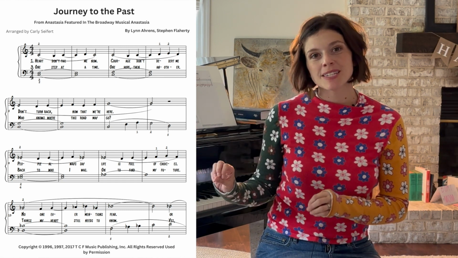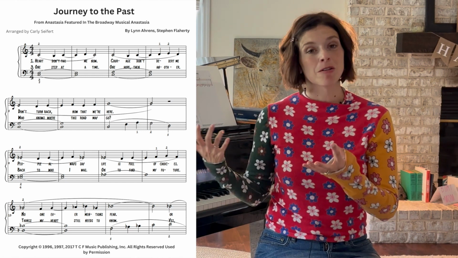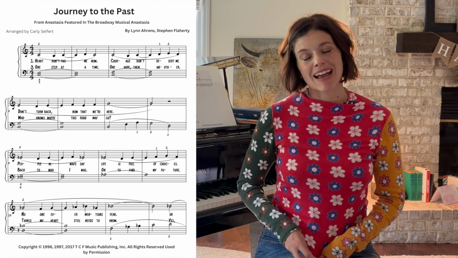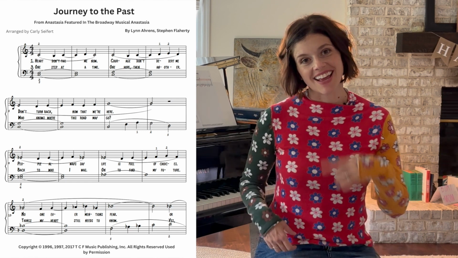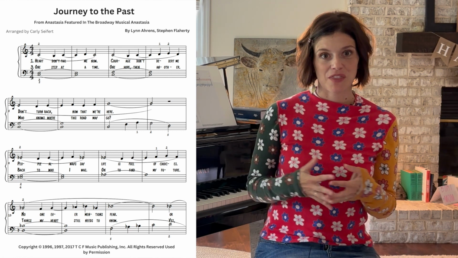So if you're newer to piano lessons, you might just want to do this video and learn the right hand, the melody part. And if you are further along in piano lessons, then I would encourage you to also watch the next lesson video after this so that you can learn the left hand accompaniment and put the two hands together.